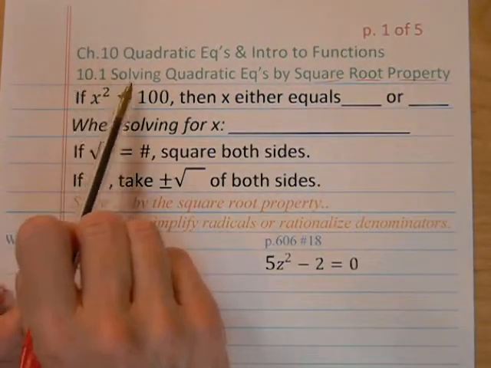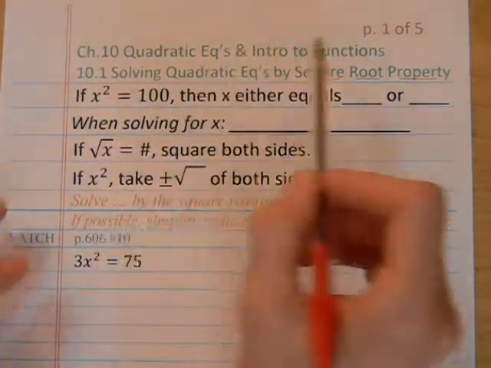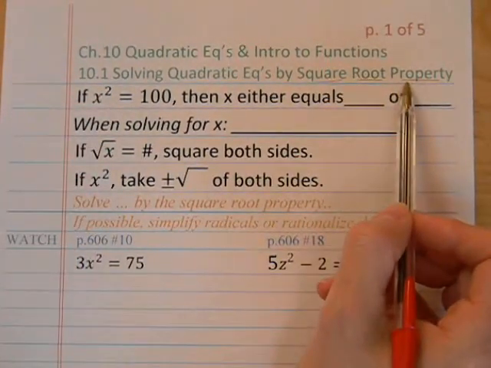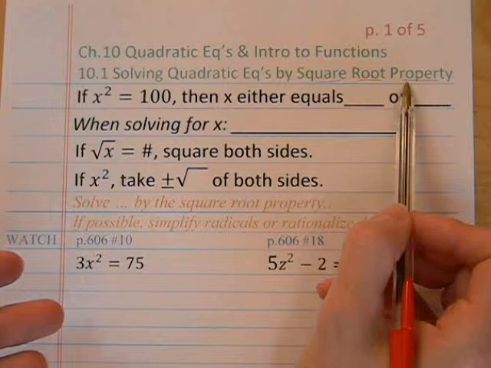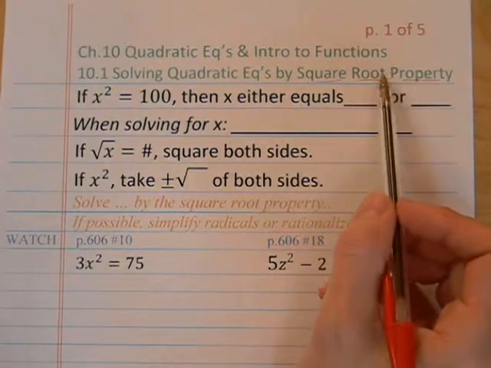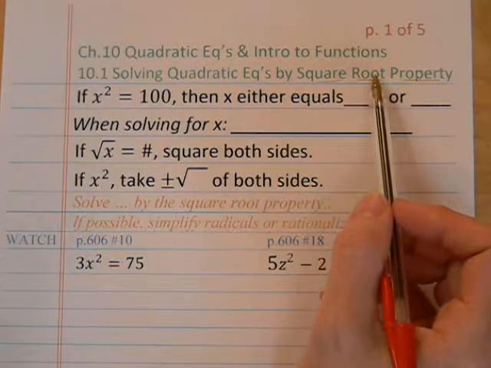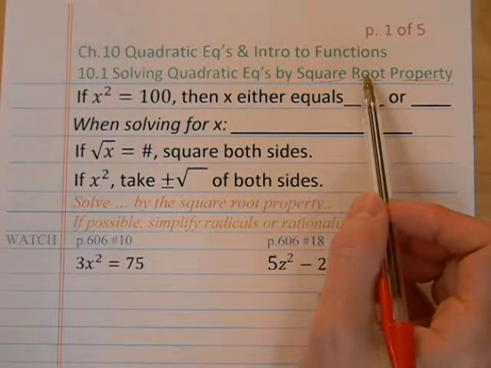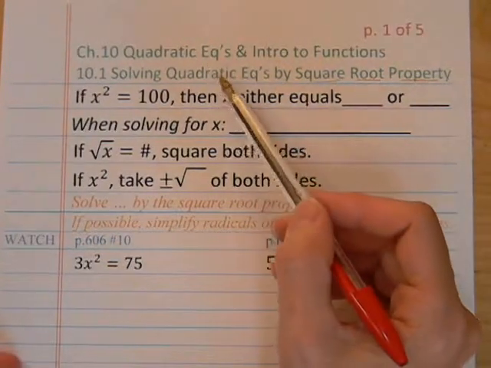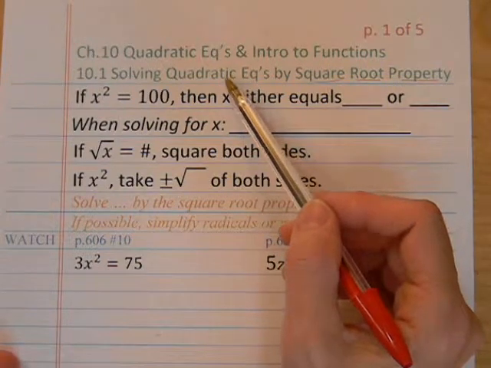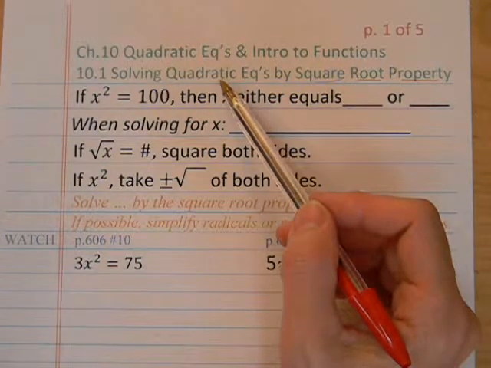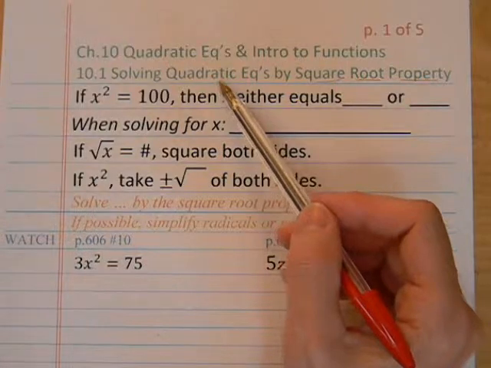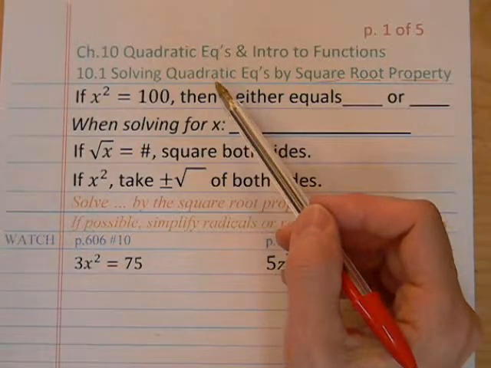Factoring from Chapter 7 is great if it's factorable. The square root property is great if you're able to take the square root of both sides. However, the big payoff comes after 10.2 when we complete the square. It actually allows you to create a formula. The quadratic formula might sound familiar to you: negative b plus or minus the square root of b squared minus 4ac, the whole thing over 2a.